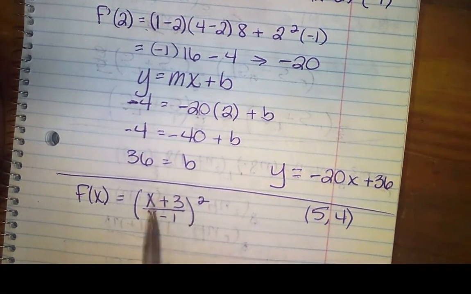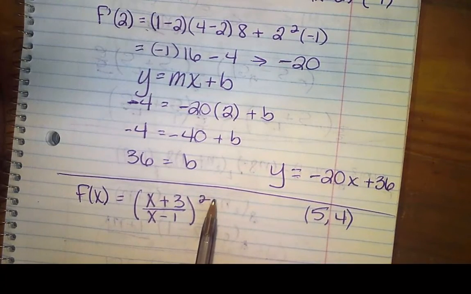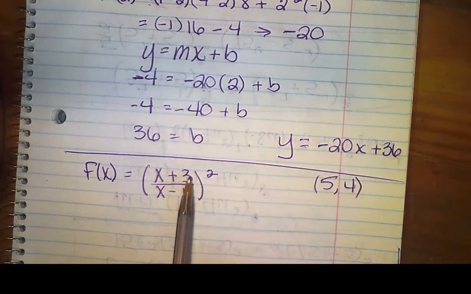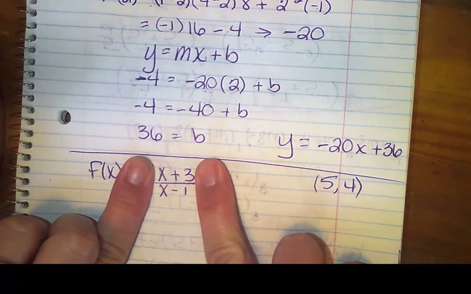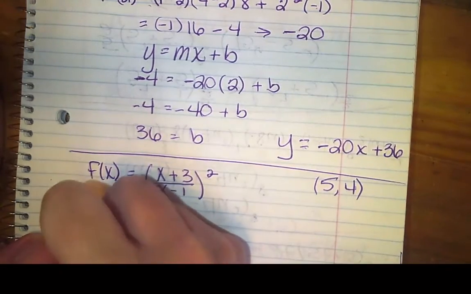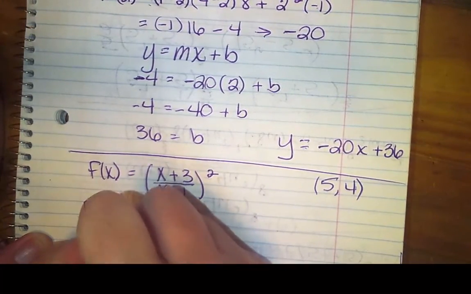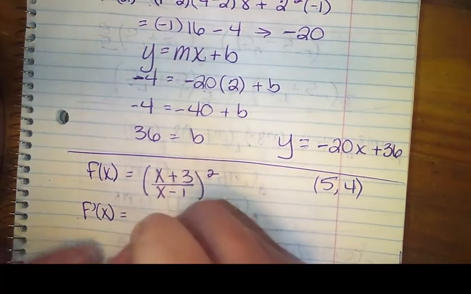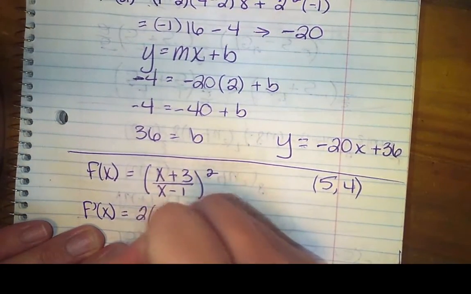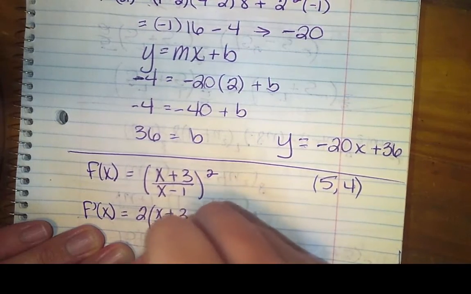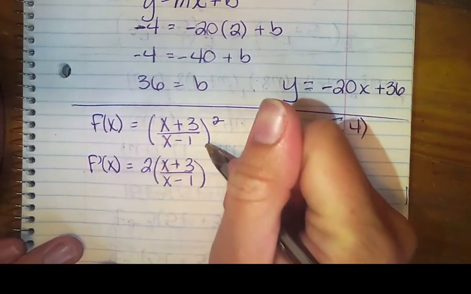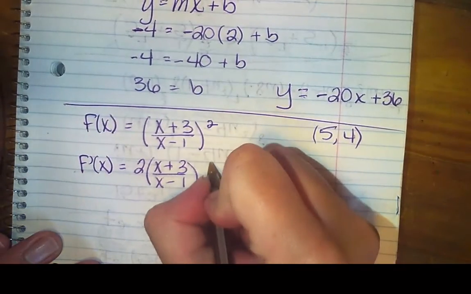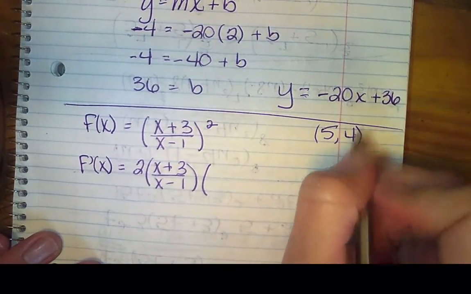The bigger picture is I got this chunk raised to the second power. Is the derivative of the inside 1? No, it's not. So we're going to have to take the derivative of the inside, and that's going to involve quotient rule. Okay, so my derivative is going to be, drop your exponent out front, times what's sitting there, drop your exponent by 1, so it's just to the first, and then times the derivative of the inside.